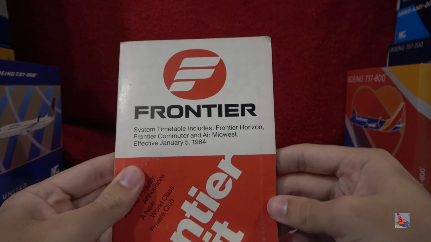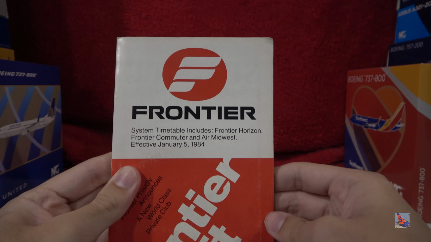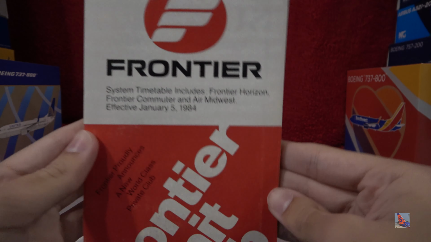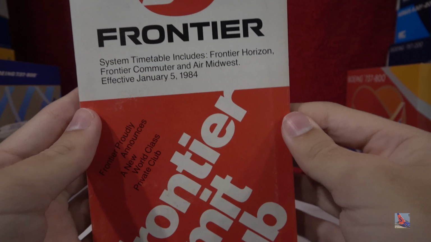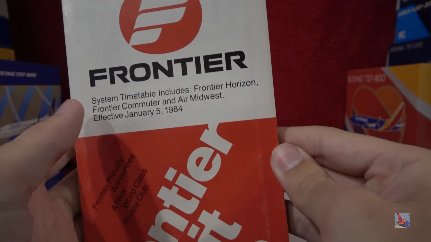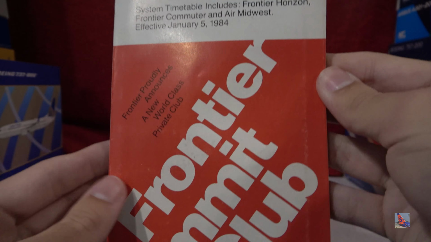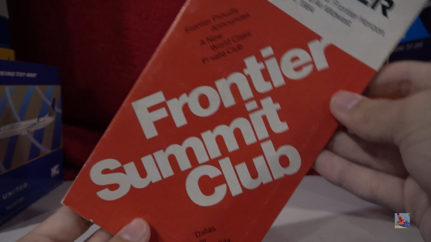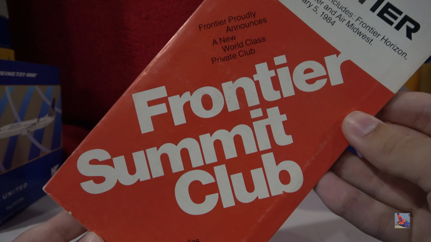This is the Saul Bass era logo, which is the same logo that they're using today on the current Frontier. This is effective for January the 5th of 1984, and you can see the Frontier Horizon, Frontier Commuter, and Air Midwest services are also included. And you see the advertisement for Frontier's Summit Club.